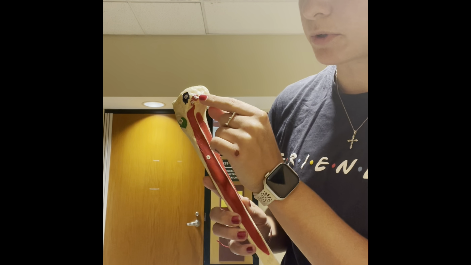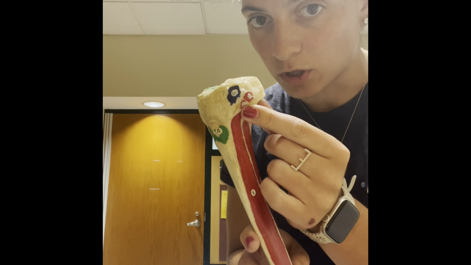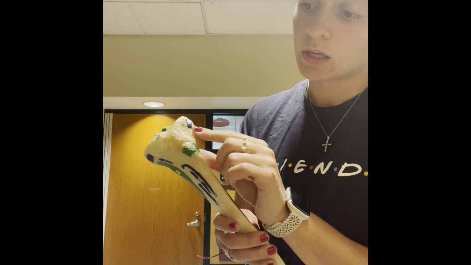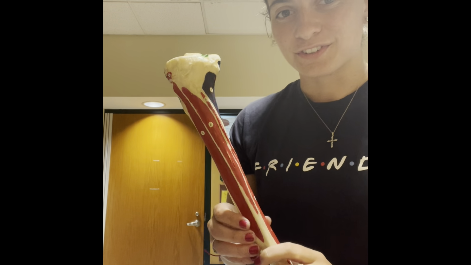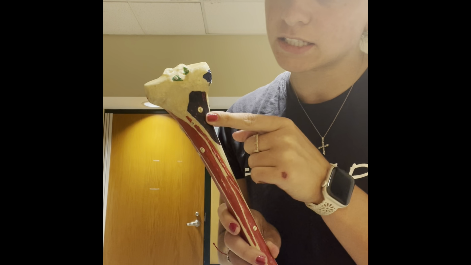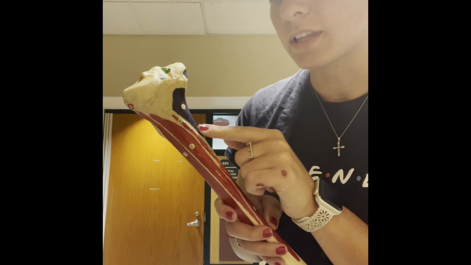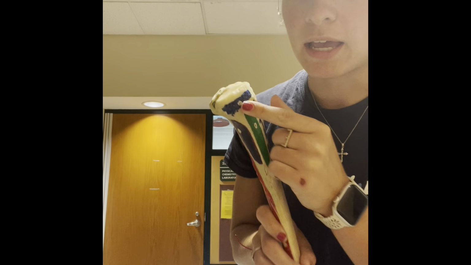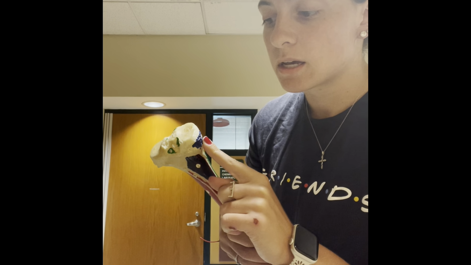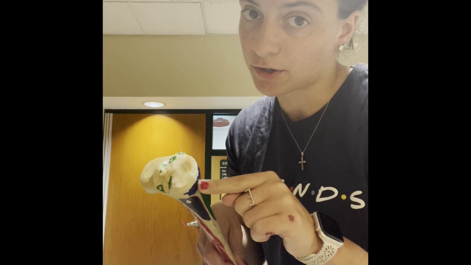This is the peroneus and the extensor digitorum longus, which both originate on the lateral tibial condyle. That's all for the origins. On to the insertions. This is the popliteus muscle, which inserts on the tibial soleal line. This is the semimembranosus, which inserts on the posterior medial condyle.